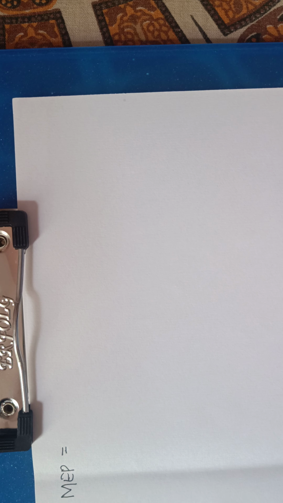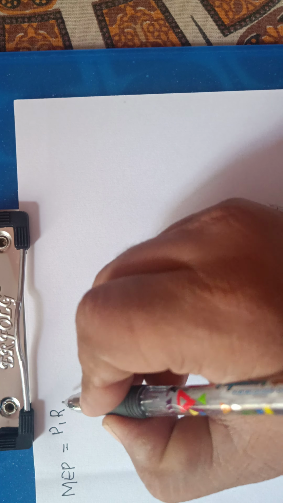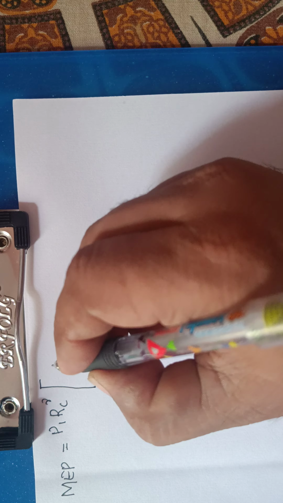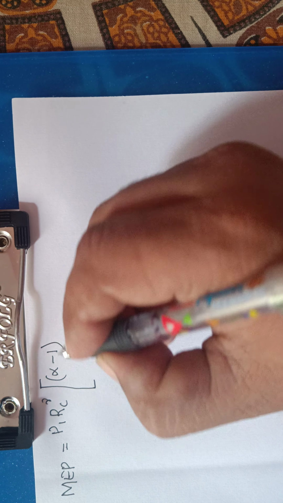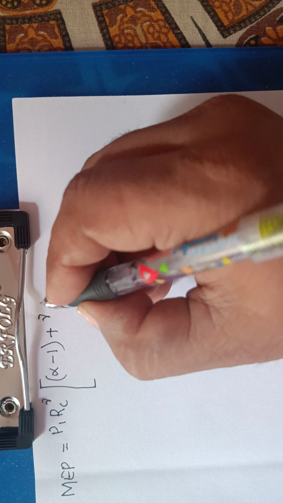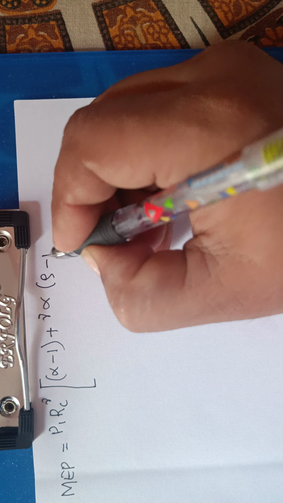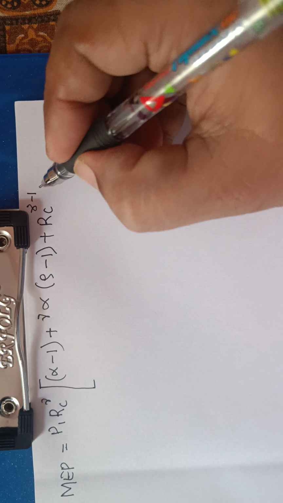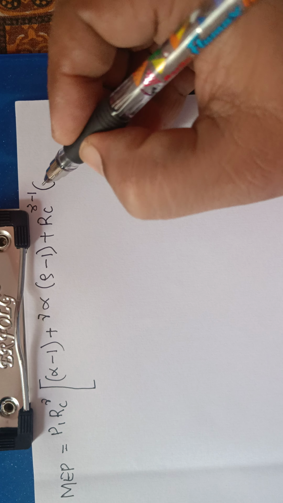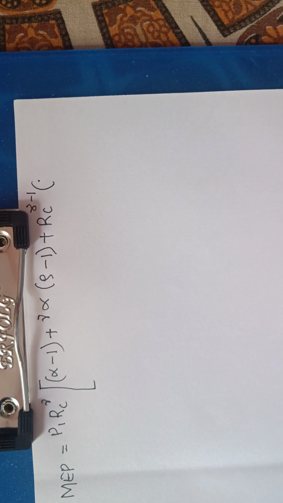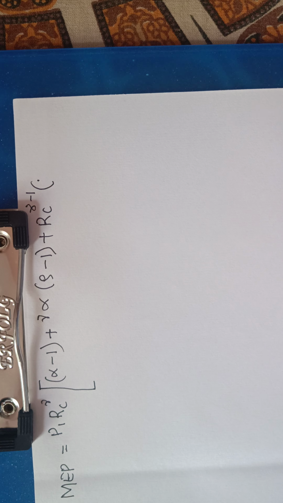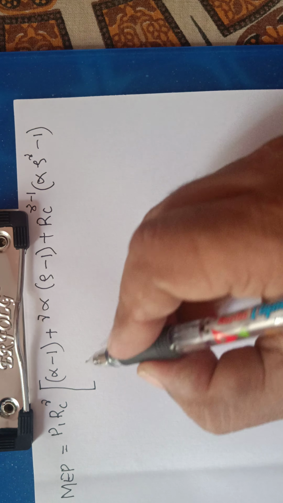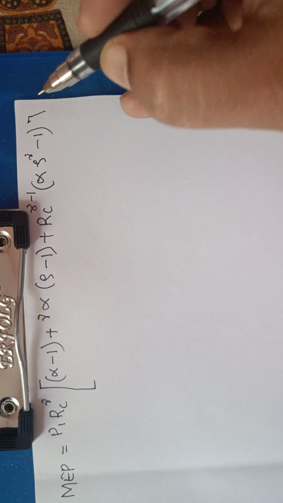The equation is P1 RC to the power gamma into bracket alpha minus 1 plus gamma alpha into rho minus 1, plus RC to the power gamma minus 1, then gamma minus 1 into bracket you have alpha and rho raised to gamma minus 1, divided by this whole term.